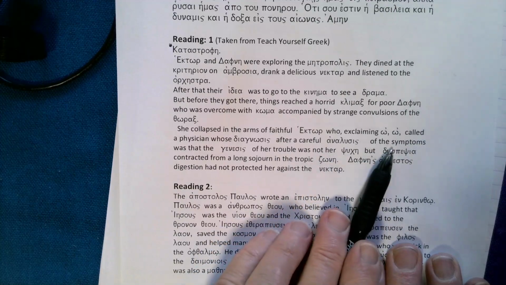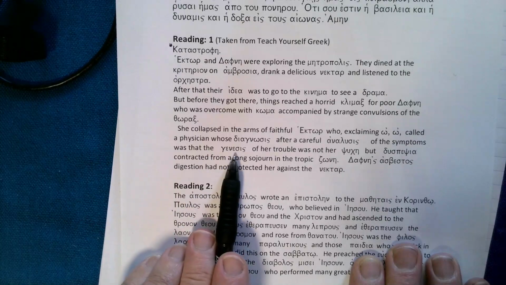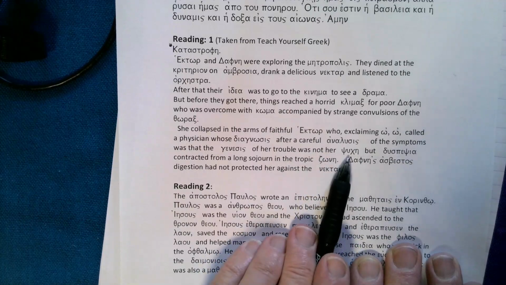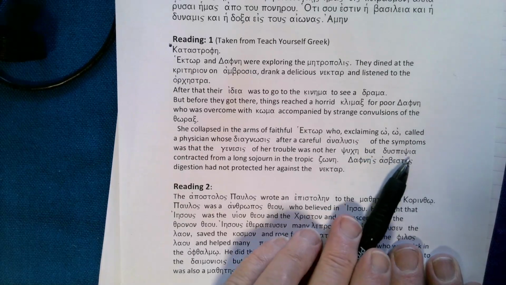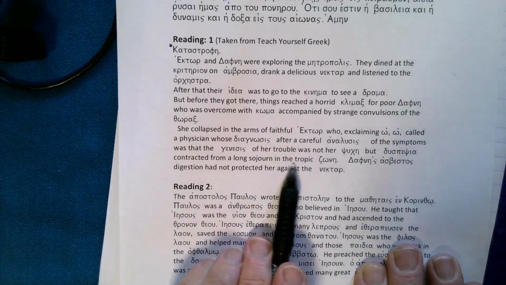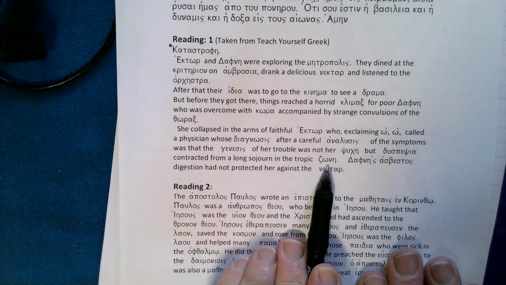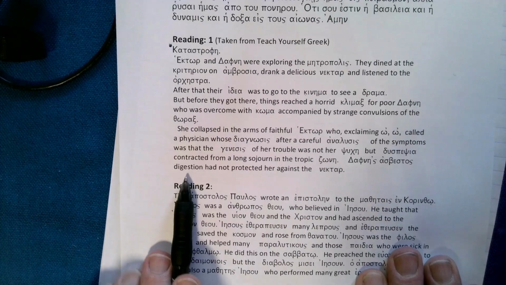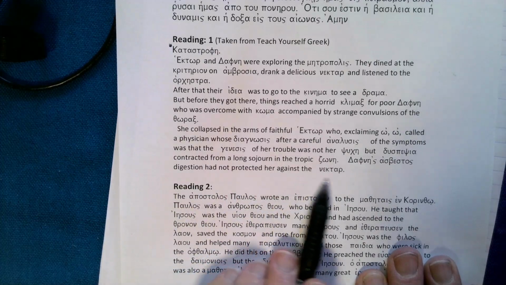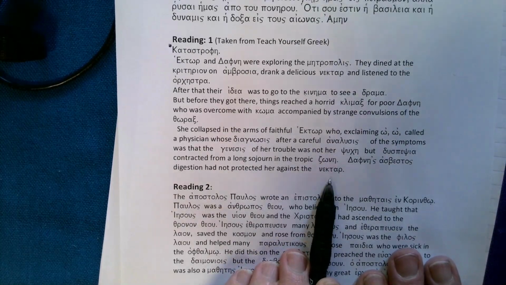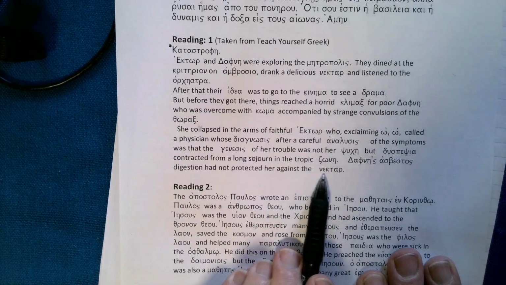analysis of the symptoms, was that the genesis of her trouble was not her psyche, but dyspepsia, contracted from a long sojourn in the tropic zone. Daphne's asbestos digestion had not protected her against the nectar. So just a silly little story there, taken from Teach Yourself Greek, just to practice again reading the words.